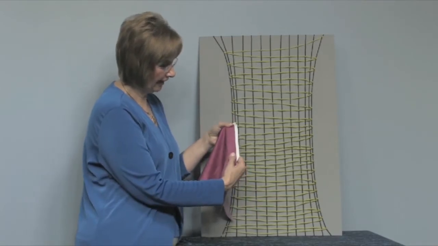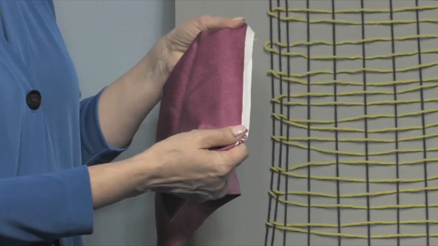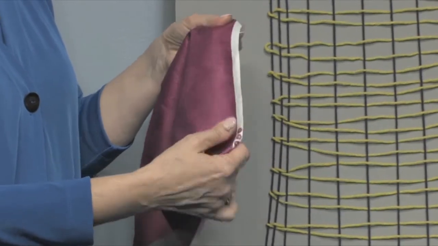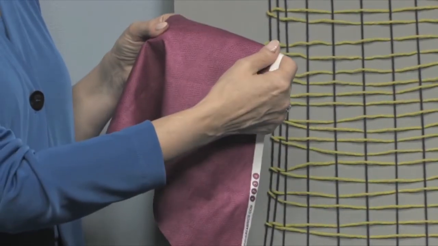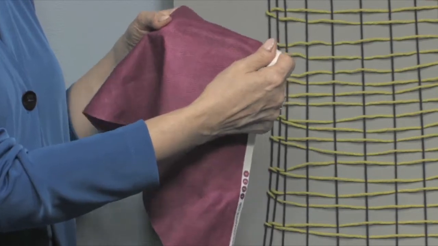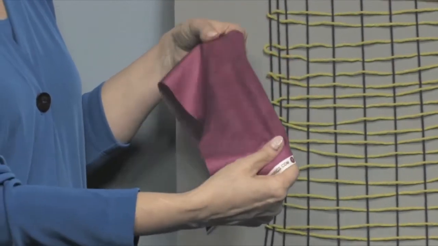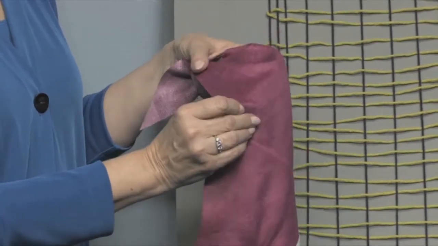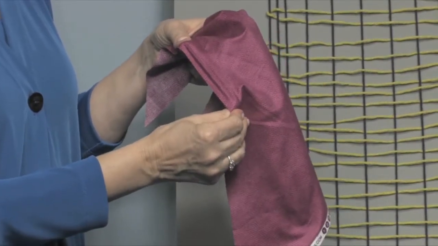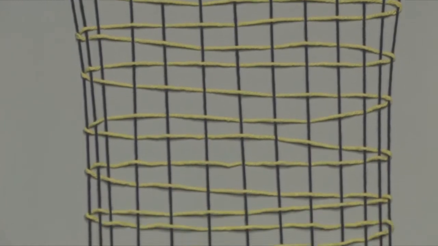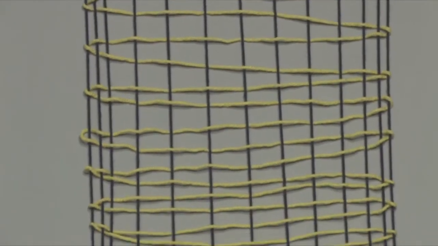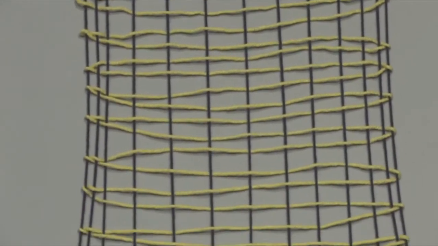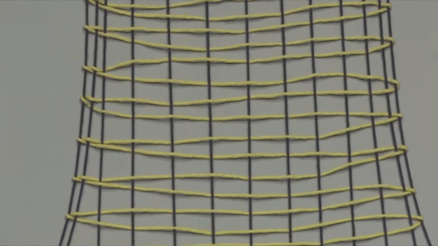The length of grain has no give. The width of grain has a little give, but the diagonal or bias grain has a lot of give. The other nice thing about bias is it doesn't unravel. Notice that the selvages are woven tighter than the center of the quilt.